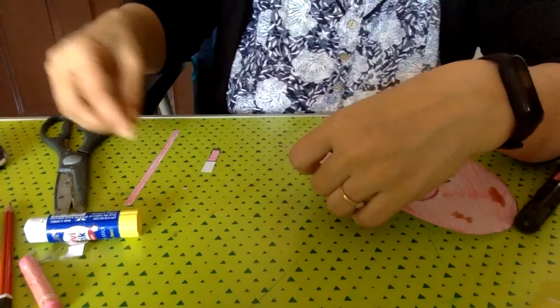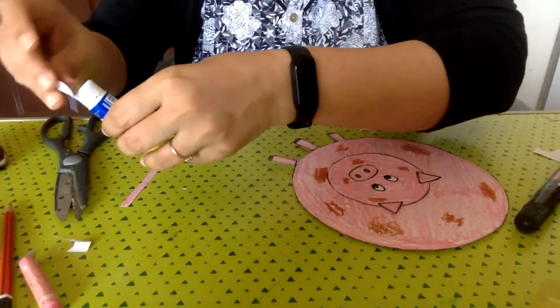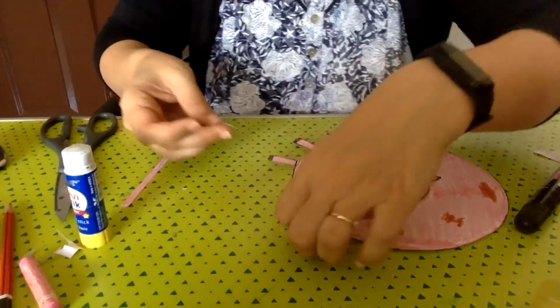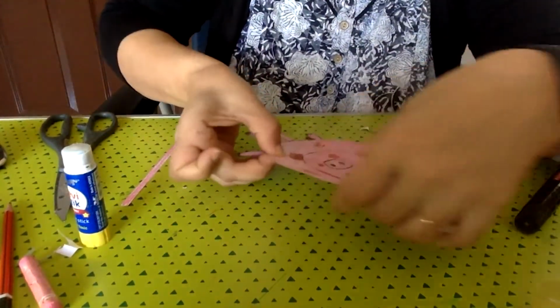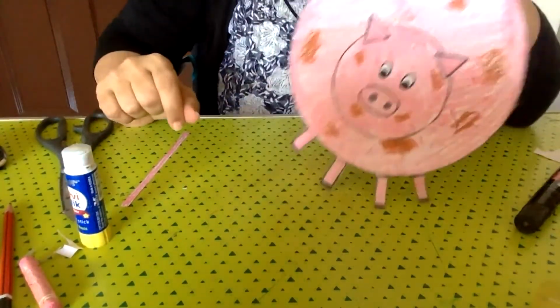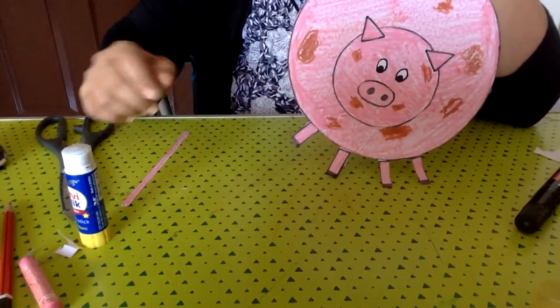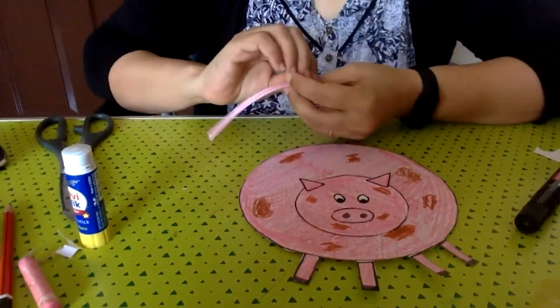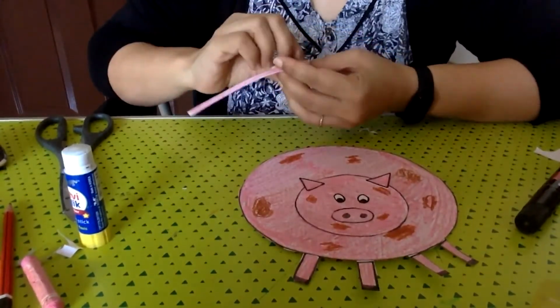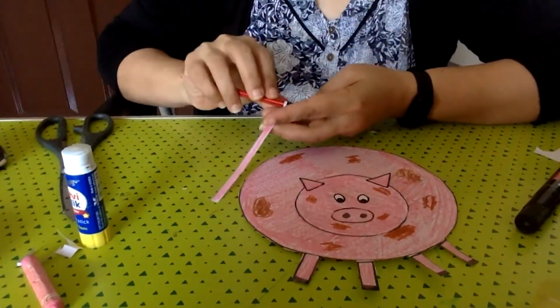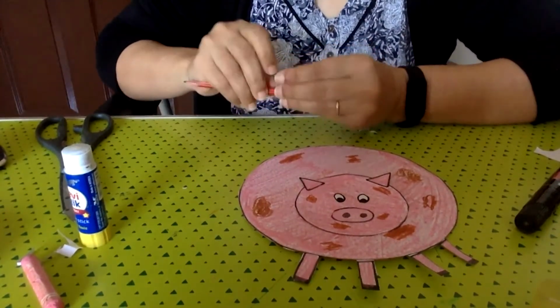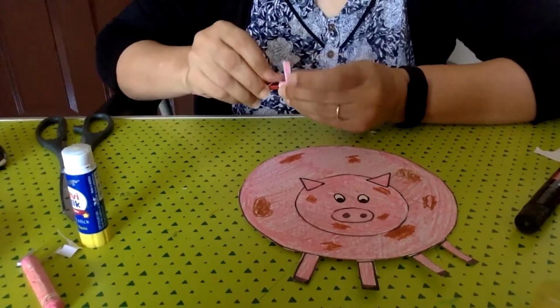That's 3 and that's 4. Is your pig ready as yet? Oh, what about the tail? We are going to stick the tail behind the pig's body, but before that, you can take your pencil and curl the tail. Because you don't know, right? What kind of tail do pigs have?